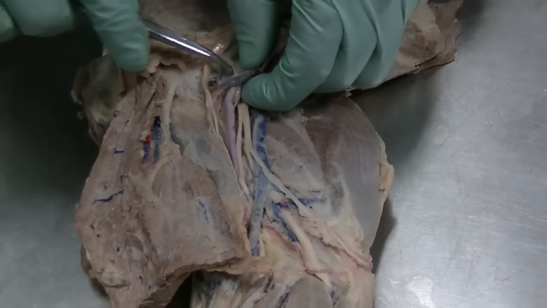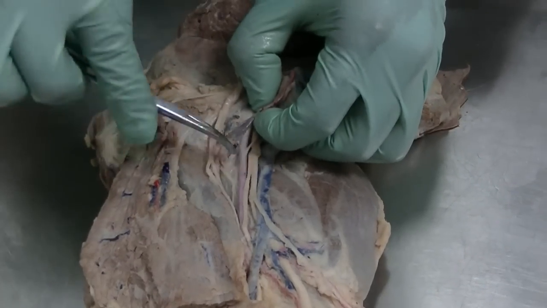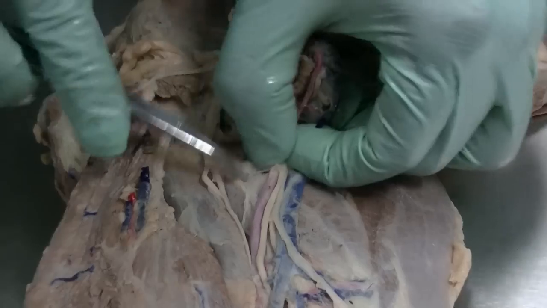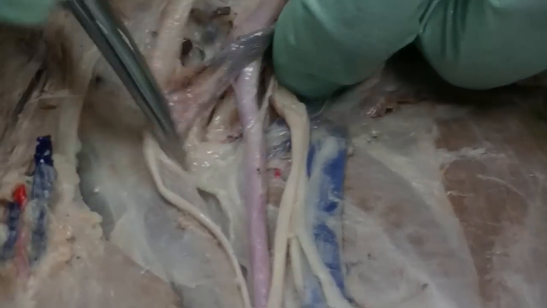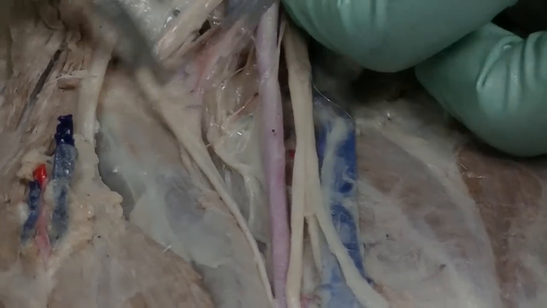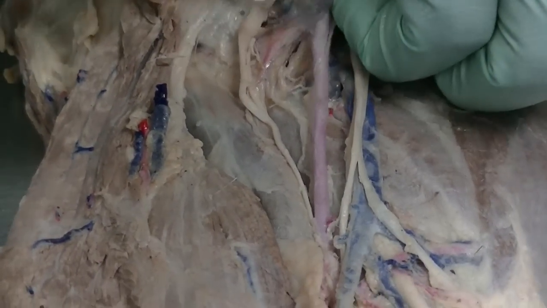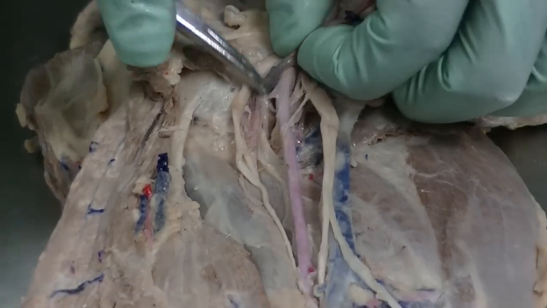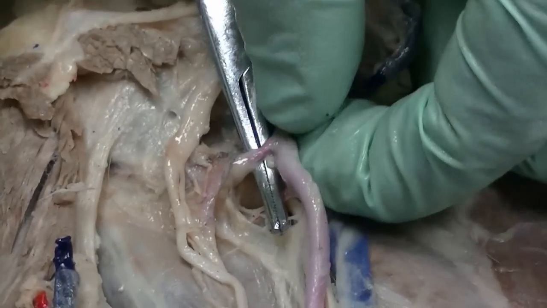It will give off its first branch towards the cranial part of the humerus, which is called cranial circumflex humeral. So the smaller branch which goes on the cranial surface of the humerus, which actually goes underneath the biceps brachii, so that is your cranial circumflex humeral. Then let's see, we'll find that blood vessel. Okay, the one which is right here, that is your cranial circumflex humeral.